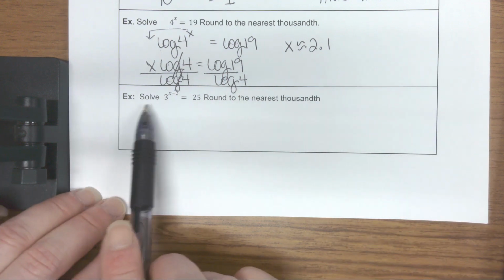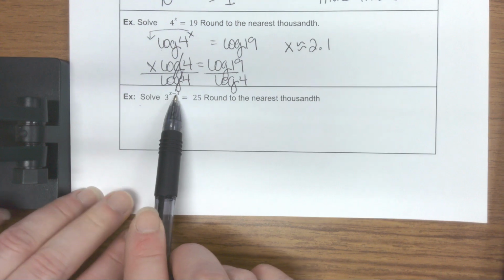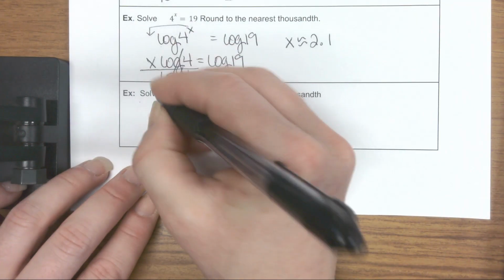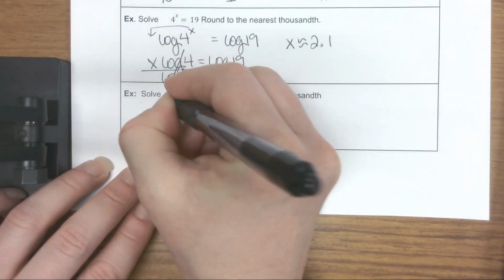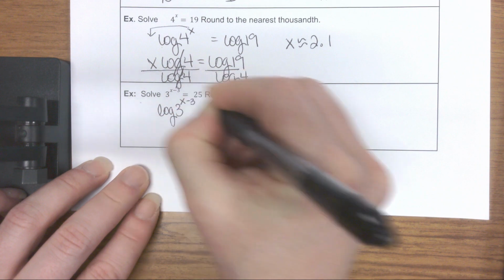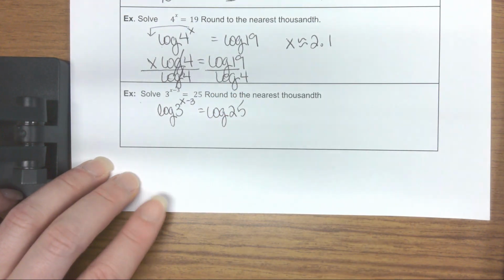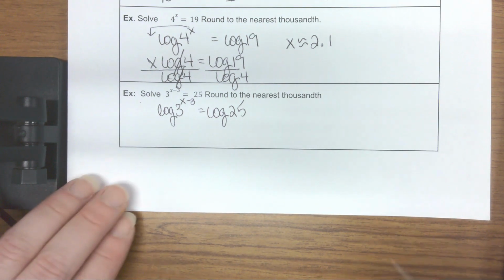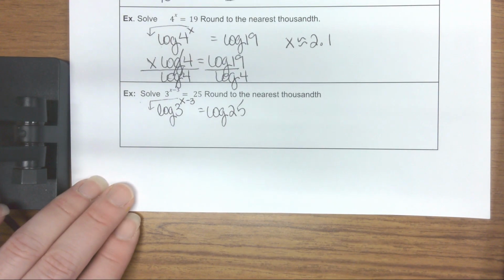So same concept here. This time I have a whole x minus 3 in there. That's fine. I am going to take the log of both sides. So I have log of 3 to the x minus 3 equals log of 25. That is going to bring that x minus 3 to the front.